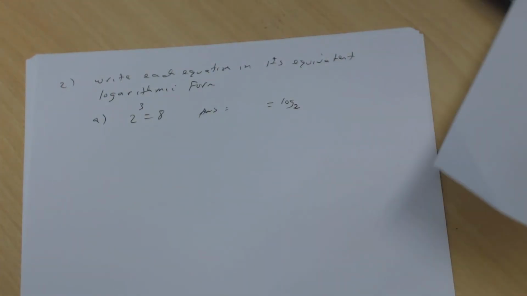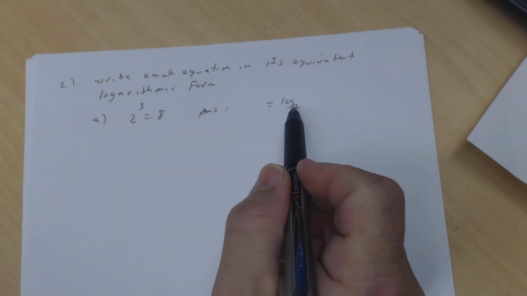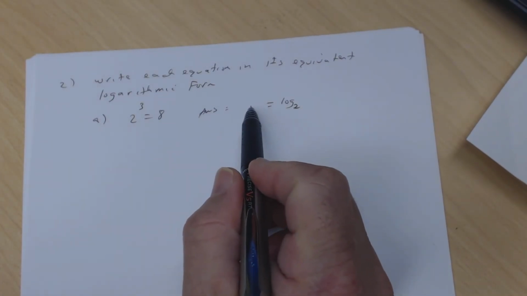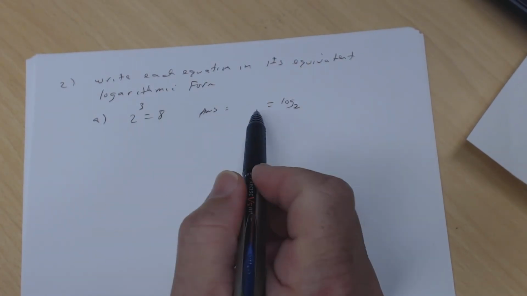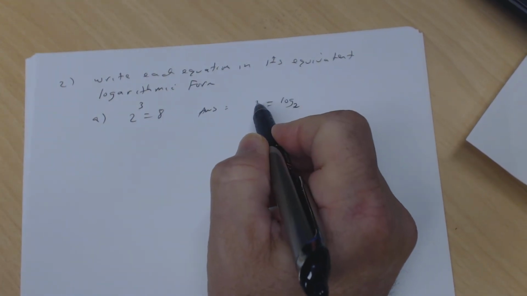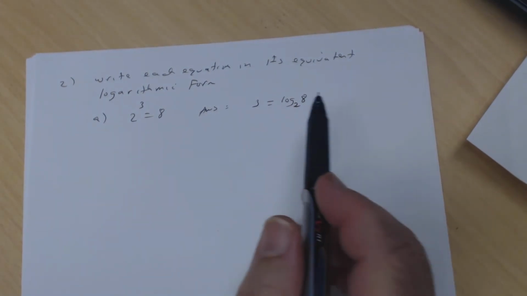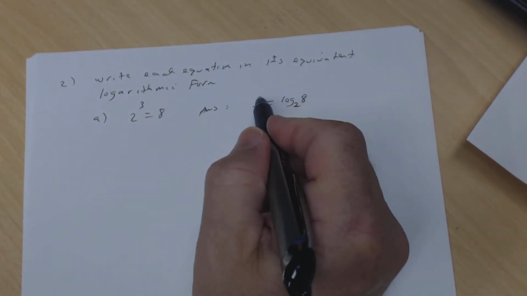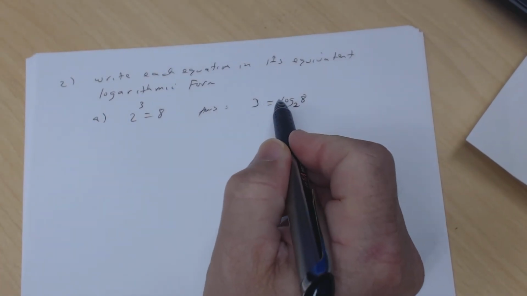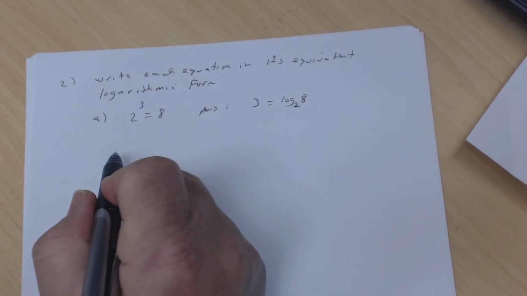Okay? So you'll say log base 2, and then you've got to figure out what goes over here. Well, your exponent's 3, so your exponent goes here. And then your argument is this 8. So 2 to the third power equals 8.